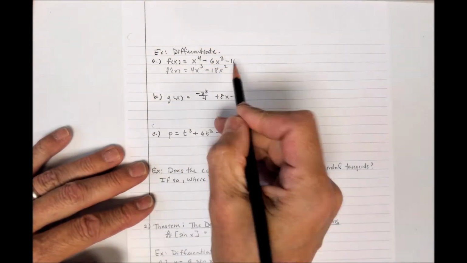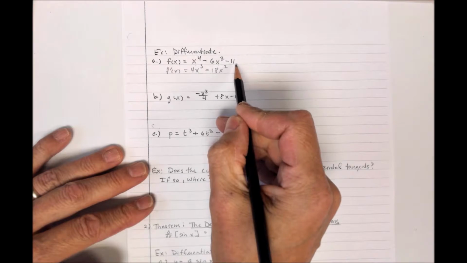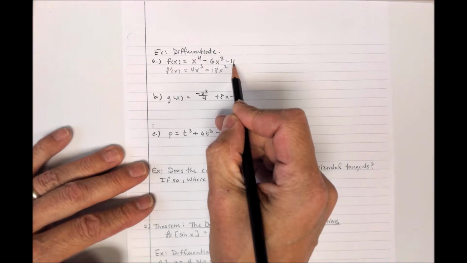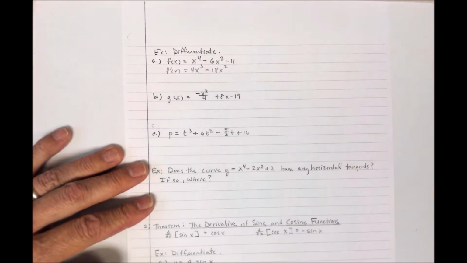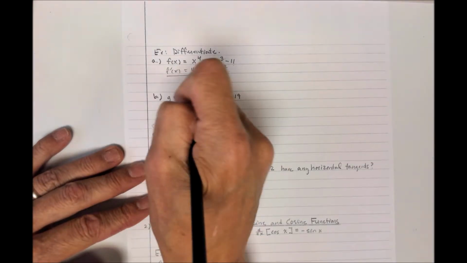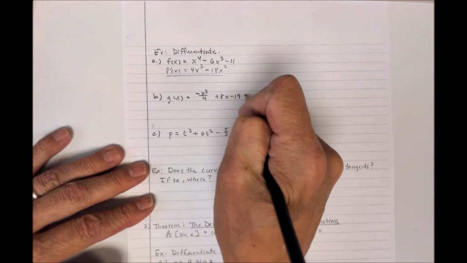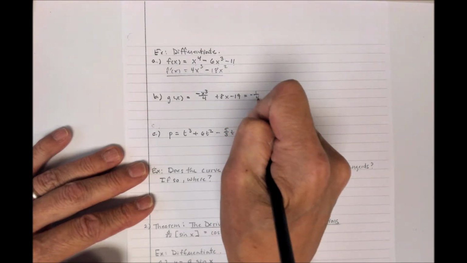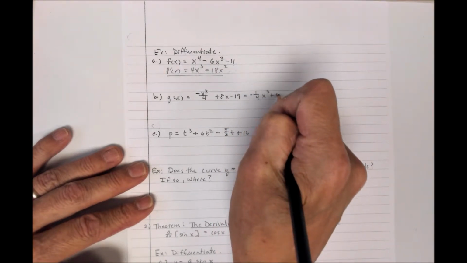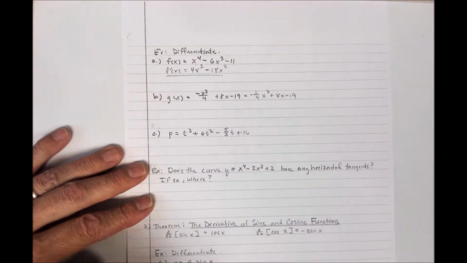And then I'm going to use the derivative of a constant, which is 0. The derivative of minus 11 would be minus 0, which I'm not going to write down. There is my answer. Now on this one, I would probably think of it as negative 1/4 x to the 3rd plus 8x minus 19, and then take the derivative.